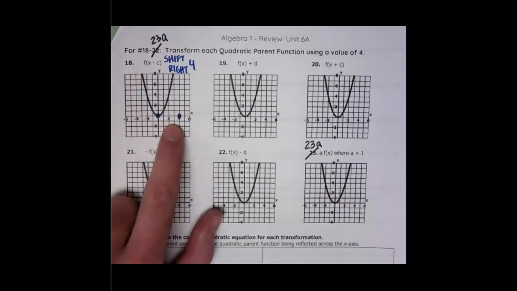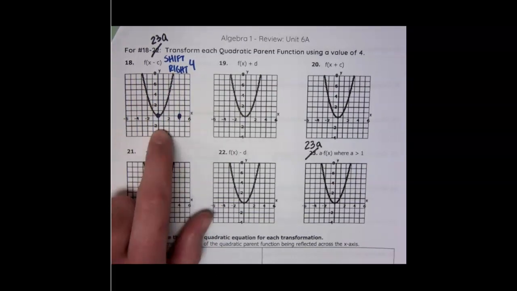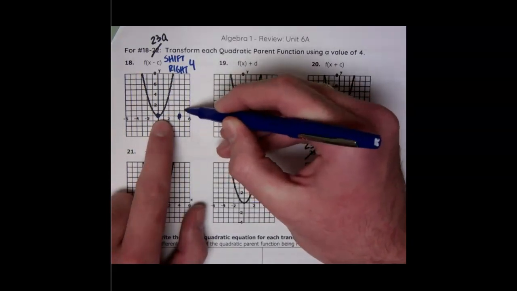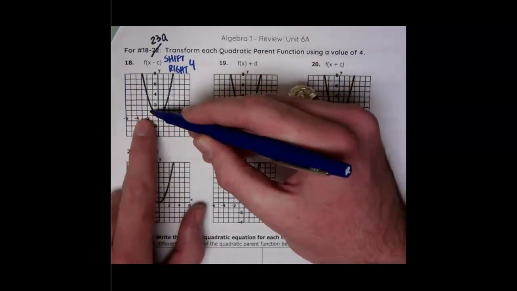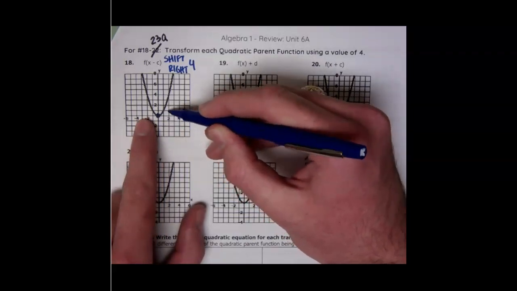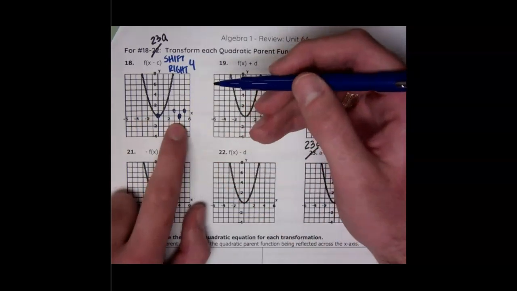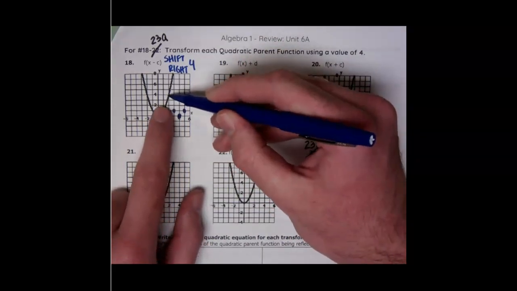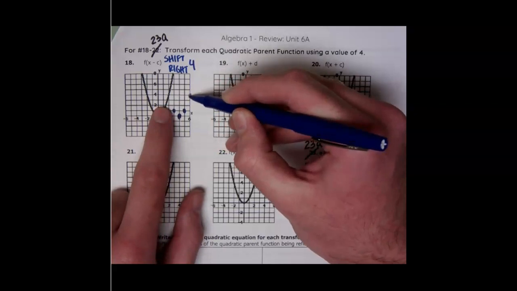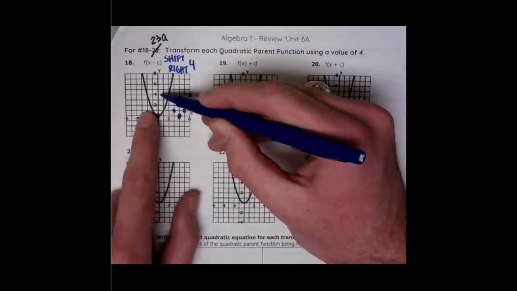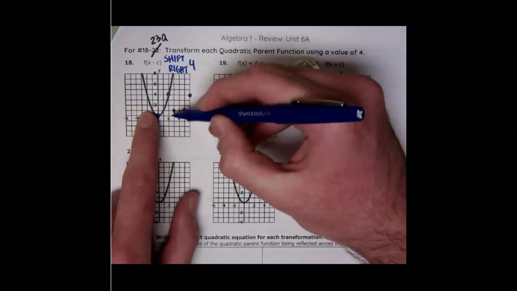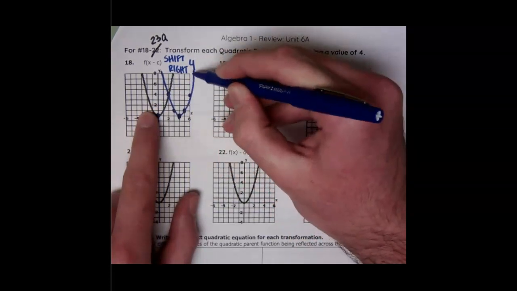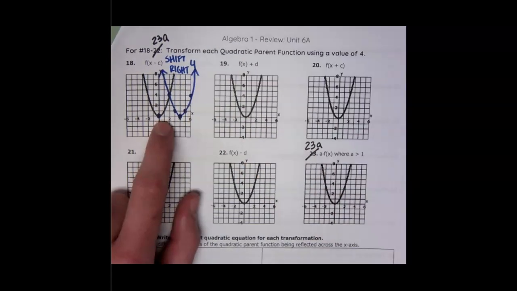Then I would draw it looking just like this. And I could even do specific points. I could shift over this point, 1, 2, 3, 4. I could shift over this point, 1, 2, 3, 4. I could even shift over this one, 1, 2, 3, 4. And then I could connect my dots. Okay? So that is my new graph.